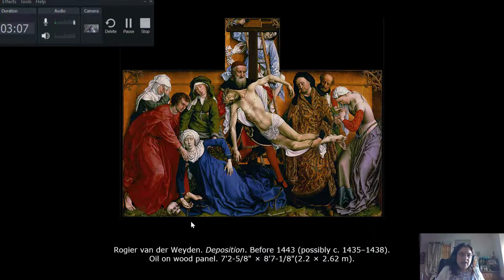So it's believed that Adam was actually buried on the site where Jesus ends up being crucified. So that's the reference that is being made here. And as I said, the people at the time period would have known that story and would have recognized that reference.